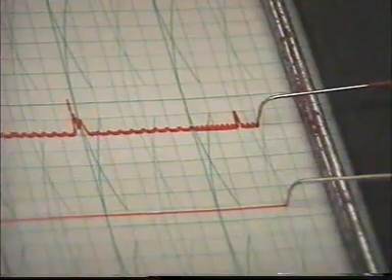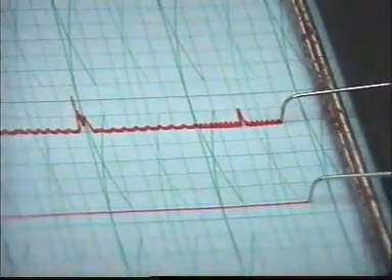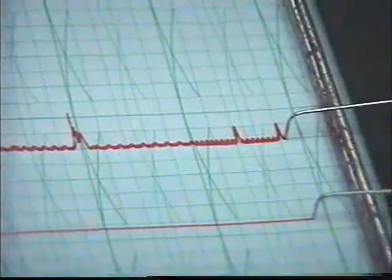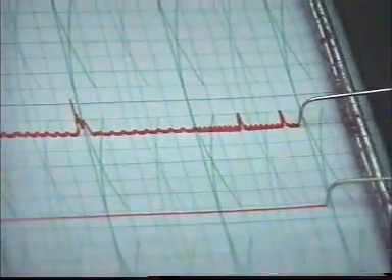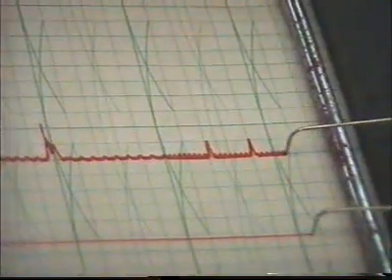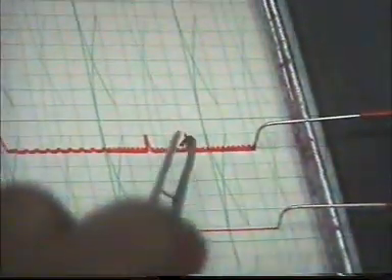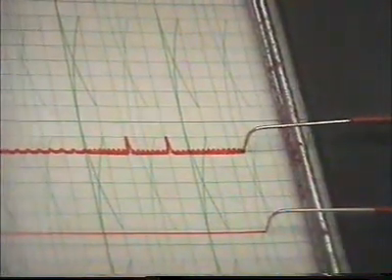Now the ventricular contraction starts. After a time, the ventricle starts again to contract after the second ligature. These are the ventricular contractions. They come after a time.